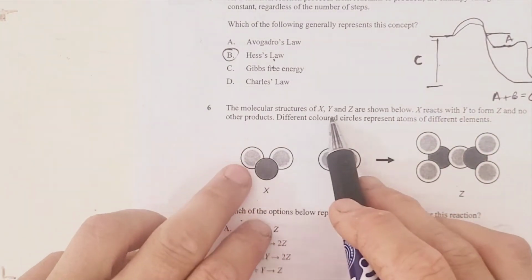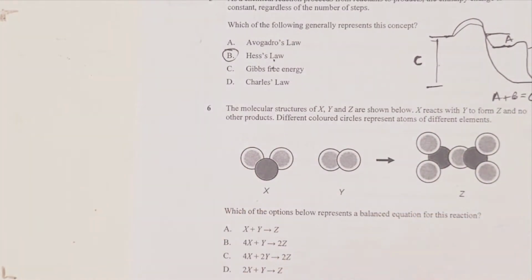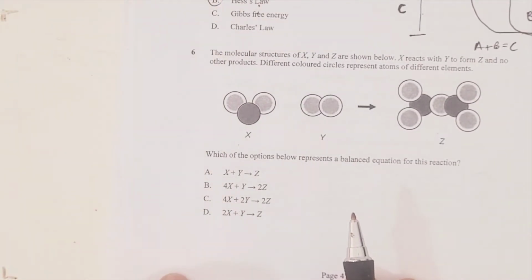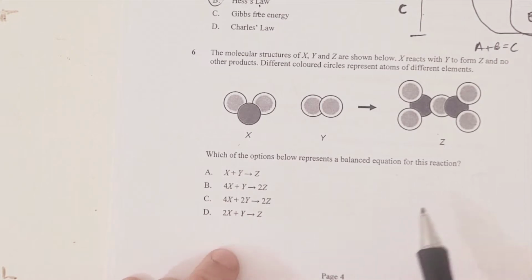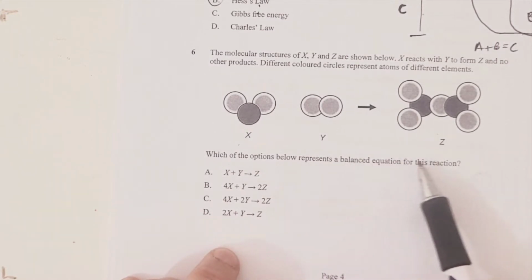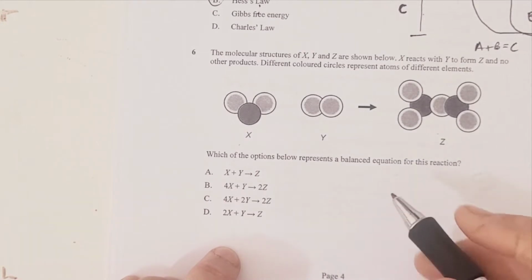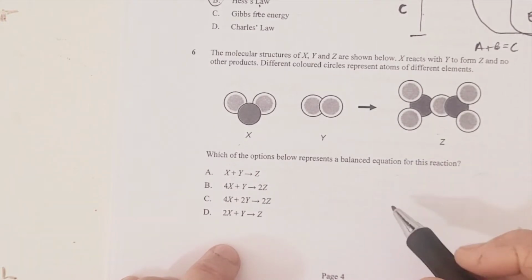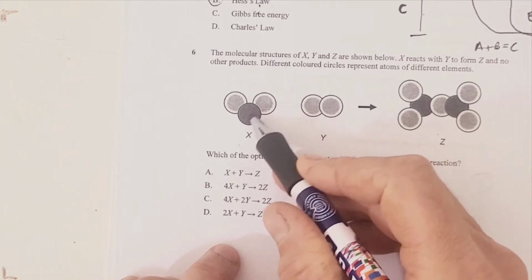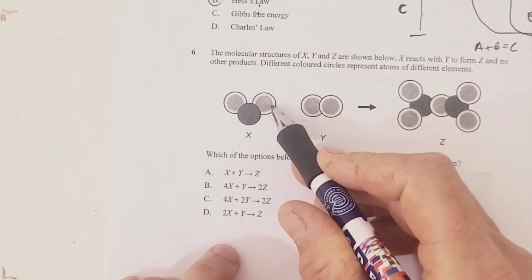The molecular structure, let's have a look at that one. All right. Well, we could put a symbol here for black and white.